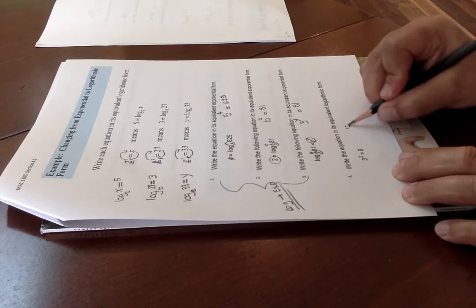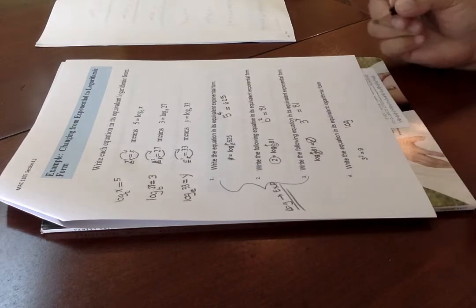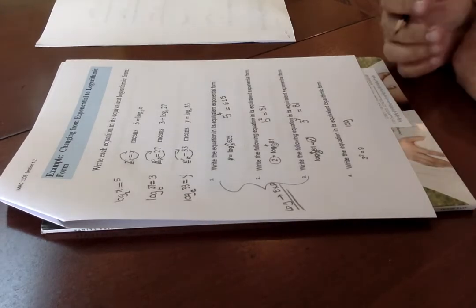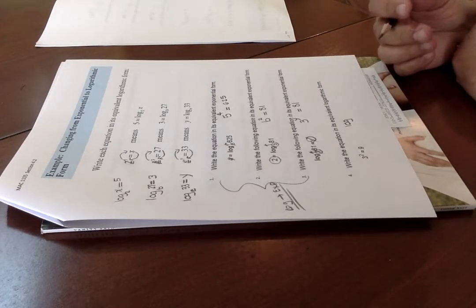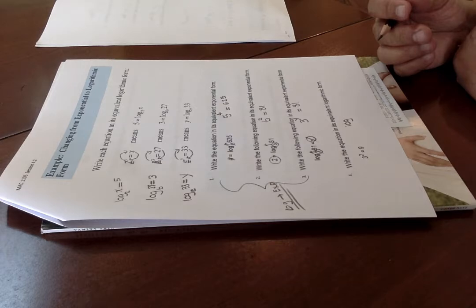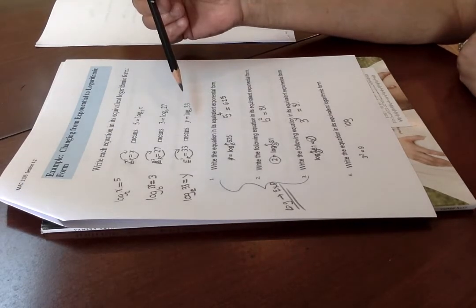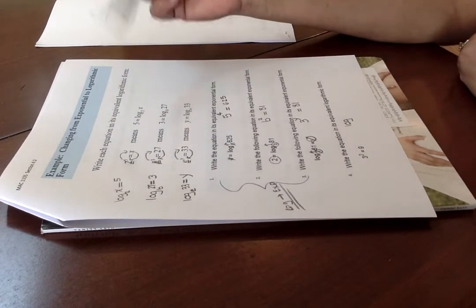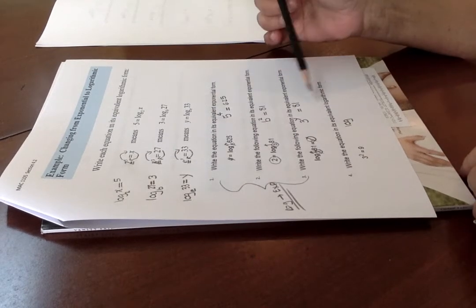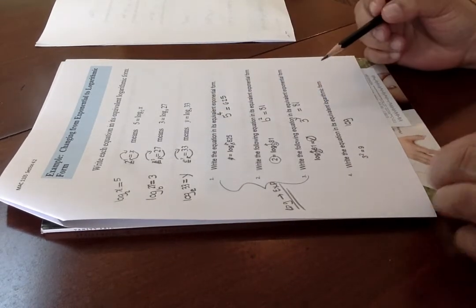So in that case, we're just practicing all over again what we did on the first and the second page. On the first page, we had all these problems that were in exponential form, or they were in log form, and then we took them to exponential form. And then when we got to this page, they were in exponential form, and we took them to log form. So you're just practicing all over again those same concepts.